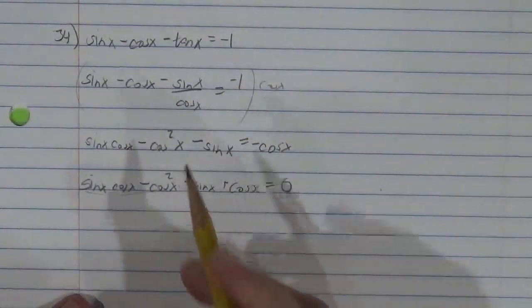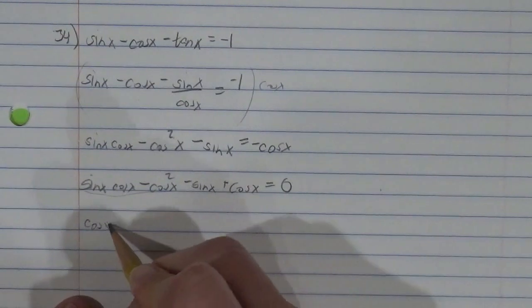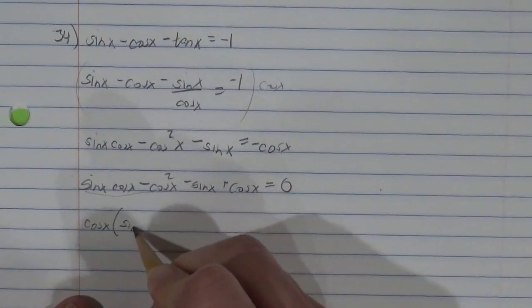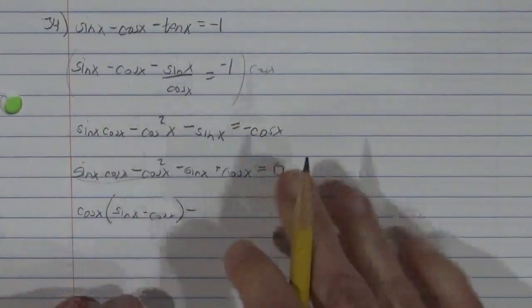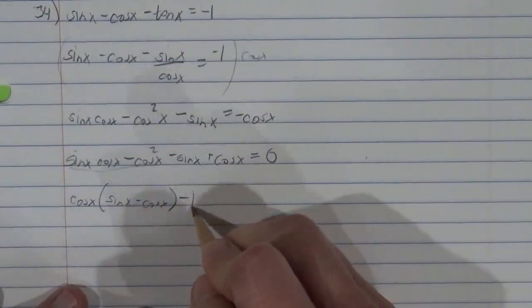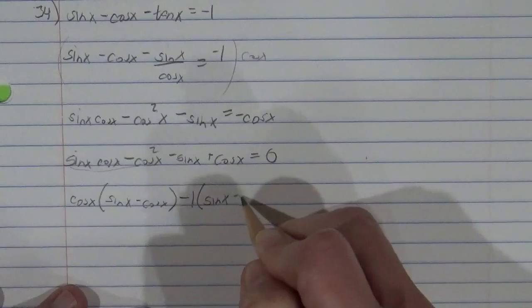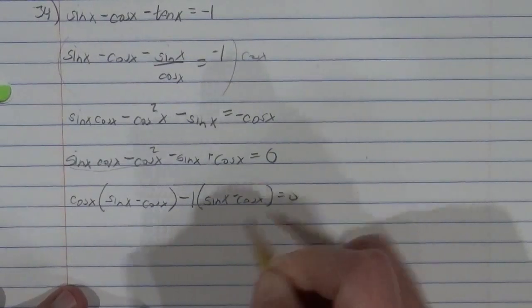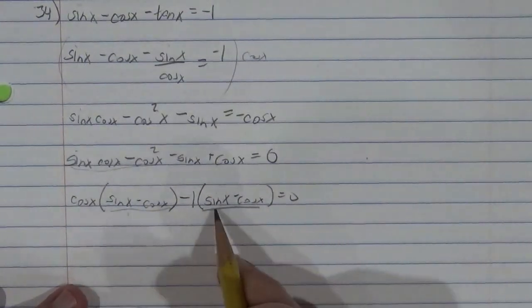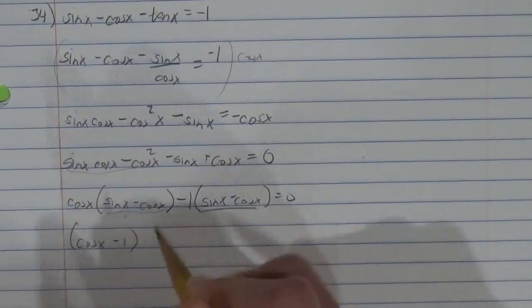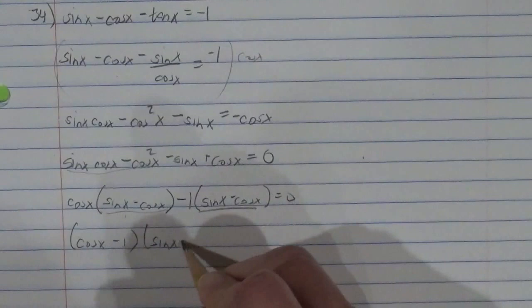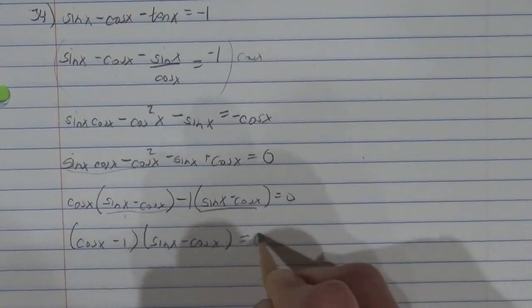So if I took these two and factored out a cosine x, I would be left with sine x minus cosine x. And if I were left to this guy, I could take out just a minus 1, and I'd be left with sine x minus cosine x. And thank goodness the problem was rigged. They match. It'll factor out. So I'll have cosine x minus 1 times sine x minus cosine x equals 0.